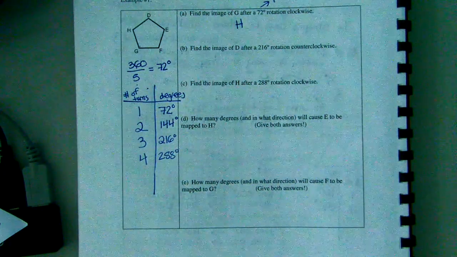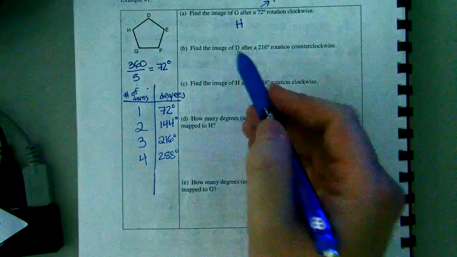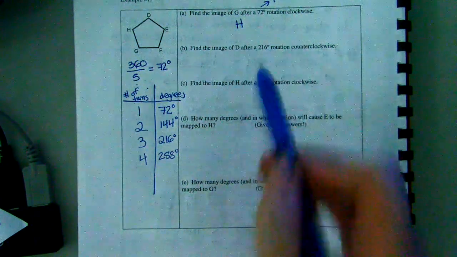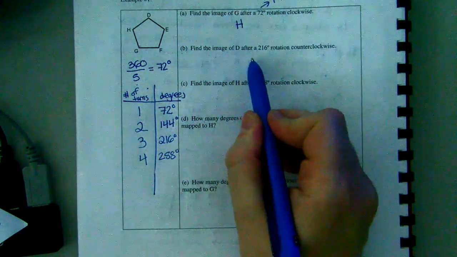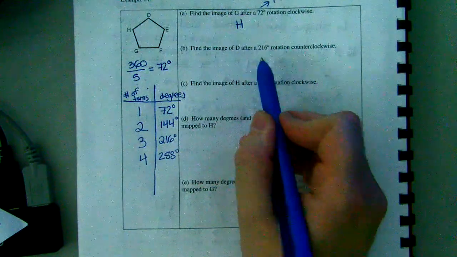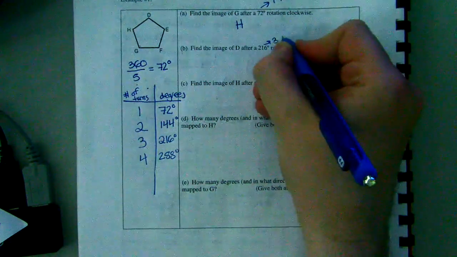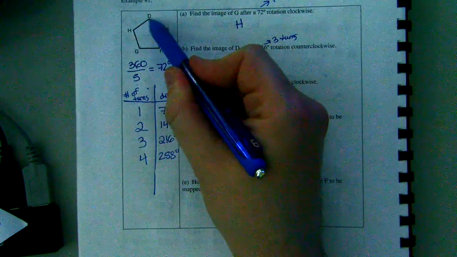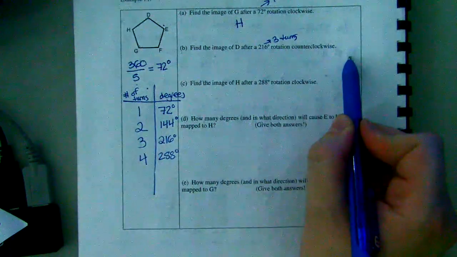We'll do B, you'll do C. Do you see what I did to get H? We will do B. You will do C. Letter B, Nevaeh, how many turns am I going to make? 3 turns. And should you go towards the E or towards the H if I'm going counterclockwise?